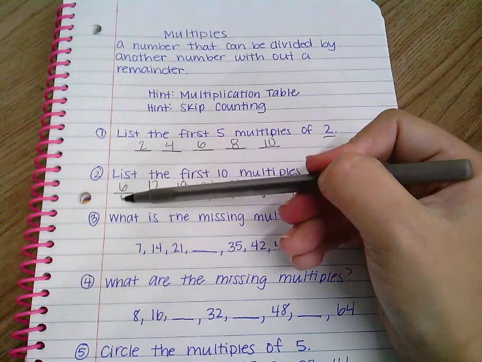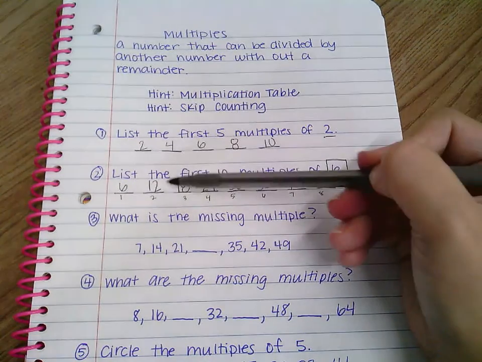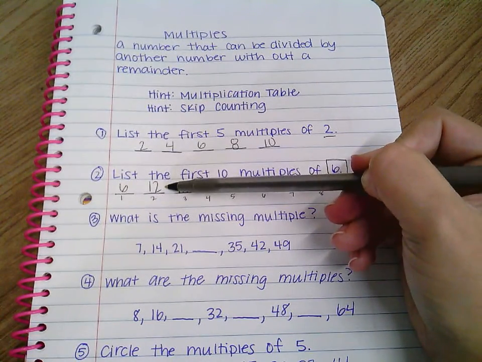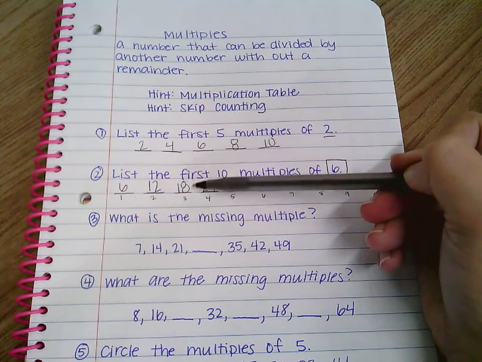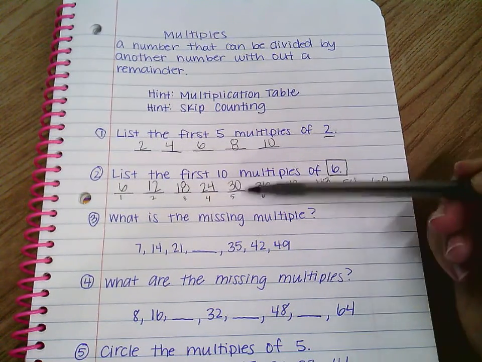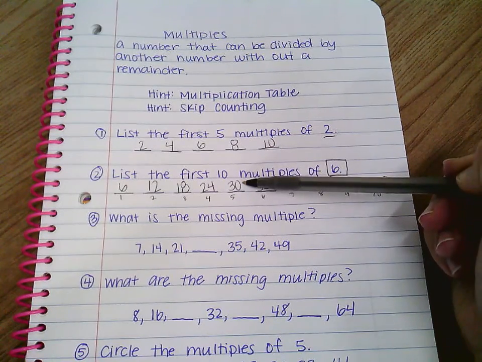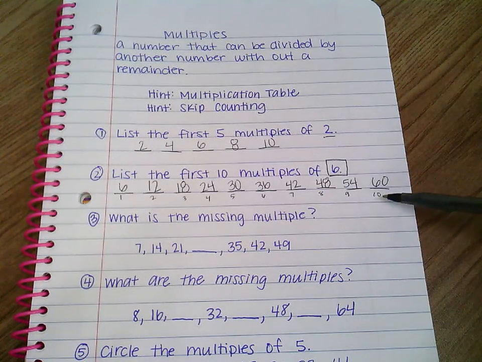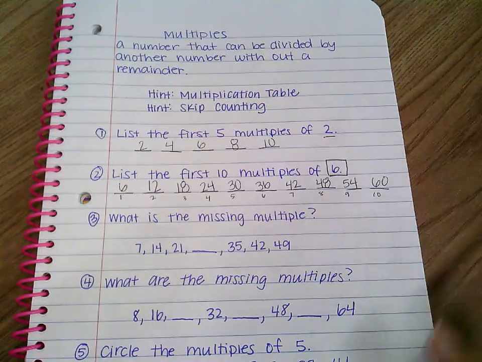And look, 6 times 1 is 6. 6 times 2 is 12. 6 times 3 is 18. 6 times 4 is 24. 6 times 5 is 30. So on and so forth. Look at 6 times 10, that's 60.